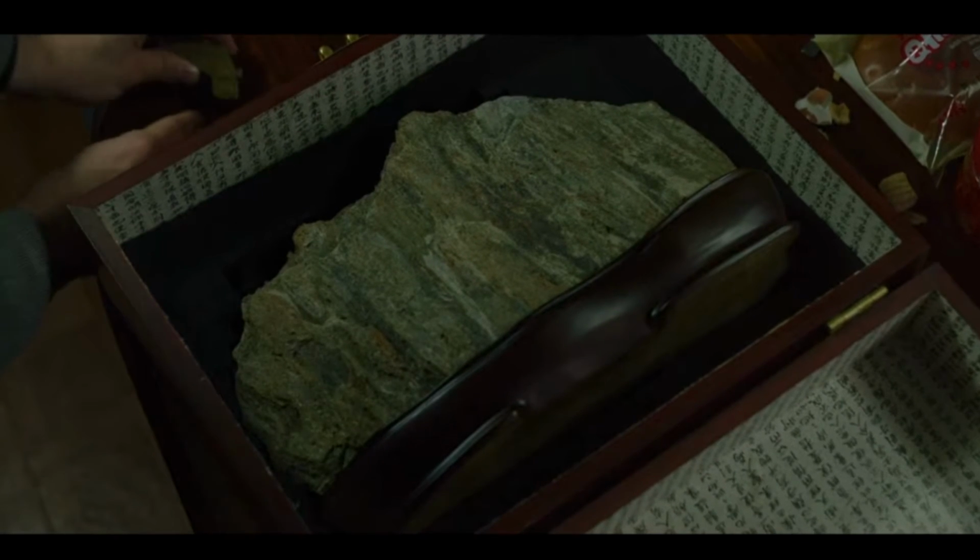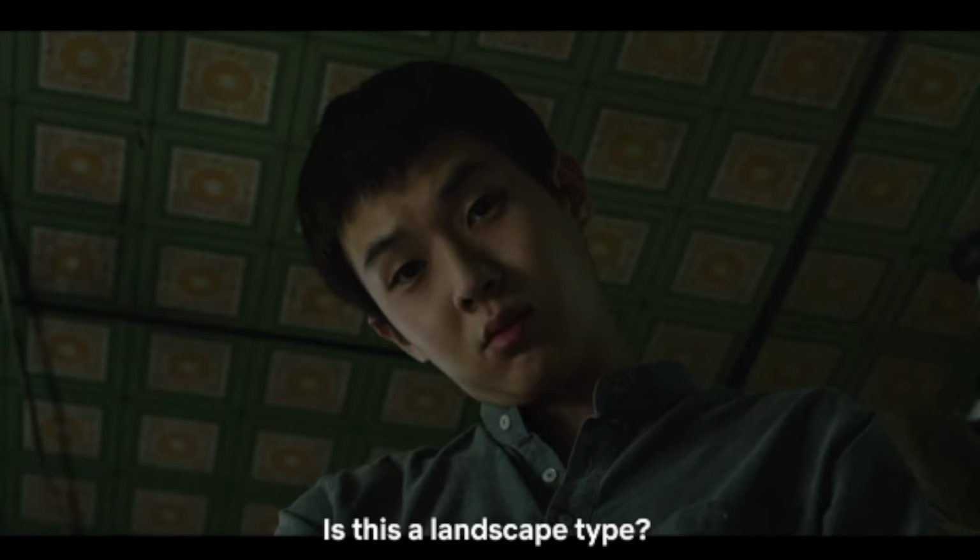Next, we see a bird's eye view of the stone inside the box, followed by a worm's eye view of Kiwoo looking at it. The checkered pattern of the ceiling and Kiwoo's tilted head give us a sense of a Dutch angle. Something is not quite right. The world as we know it is changing.